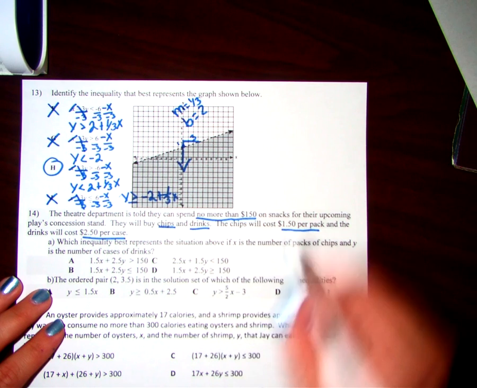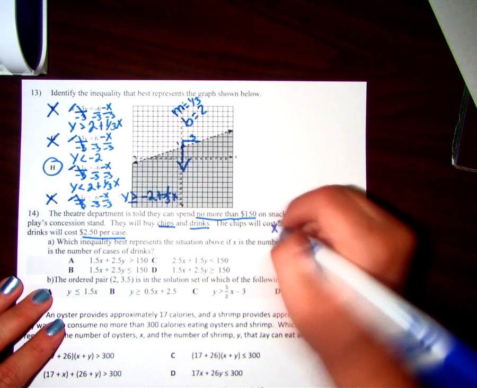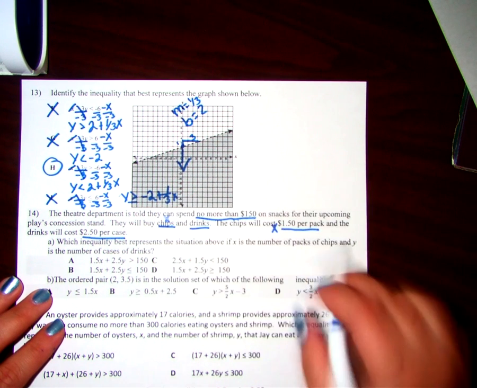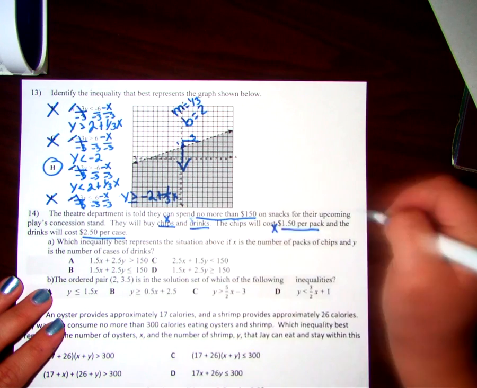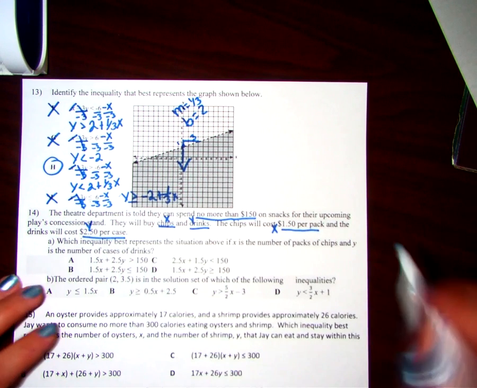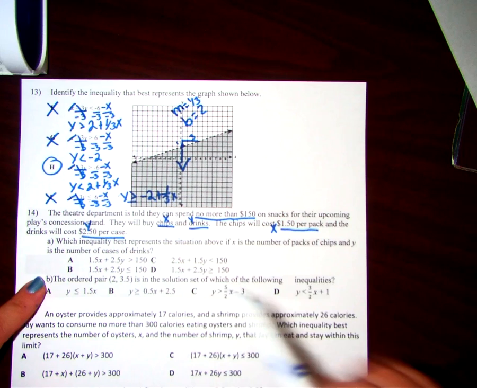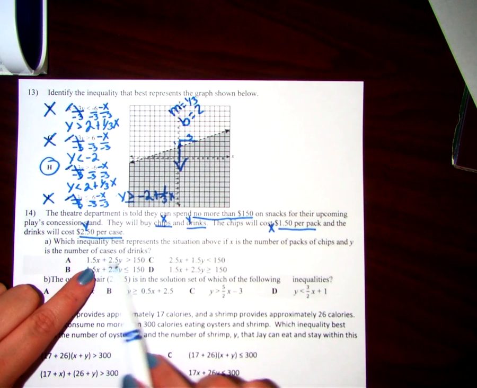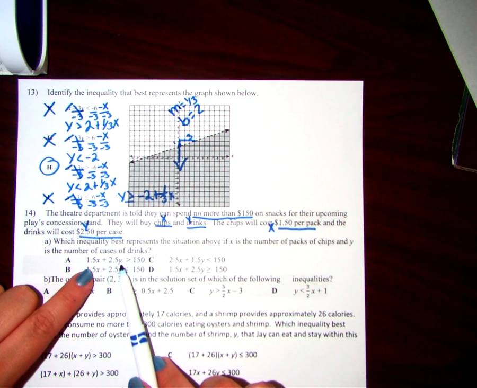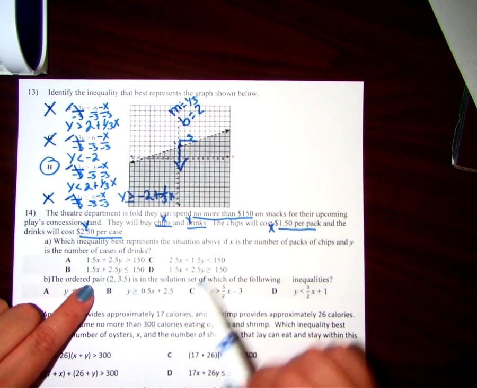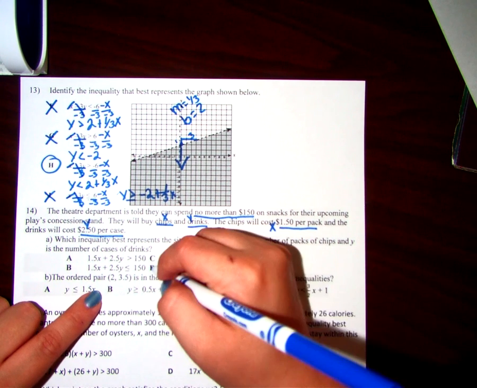If x is the number of chips, so x goes with chips, and y is the drinks. So we want to look for something where the x and 150 are together and the y and 250 are together. So x and 150, 250 and y. So D does not match that.